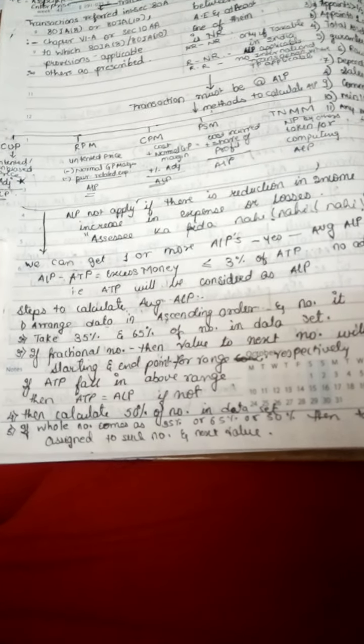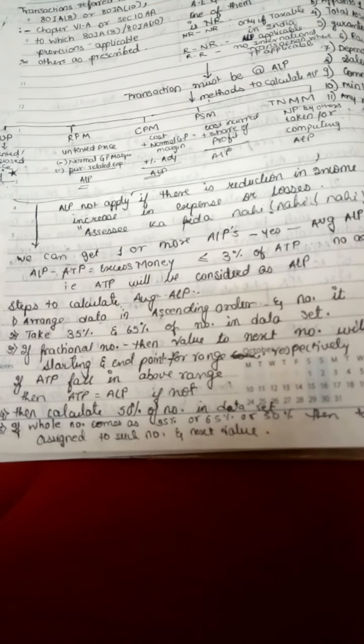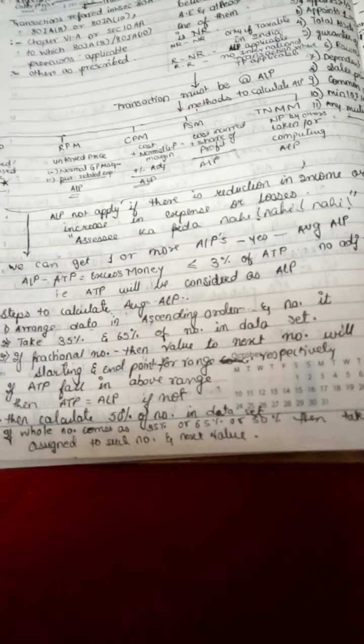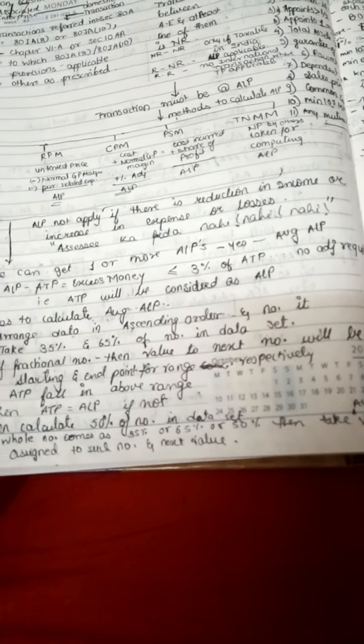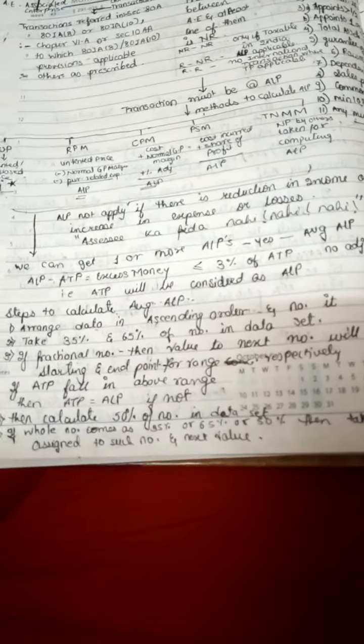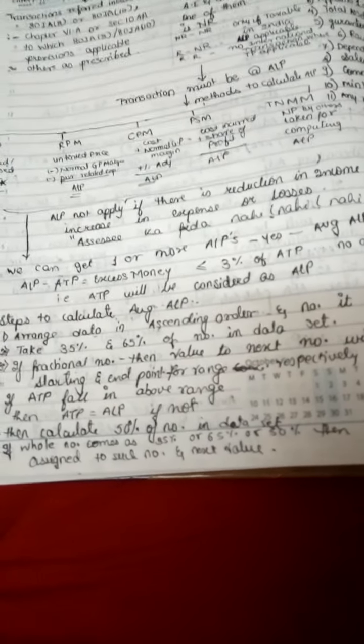You have to take the 35th and 65th percentile of the numbers in the dataset, and if this percentile comes to a fractional number, then you have to take the value assigned to the next number. If your actual transaction price falls within these 35th and 65th percentiles, then we can say that the ATP is in range and ATP is equal to arm's length price.